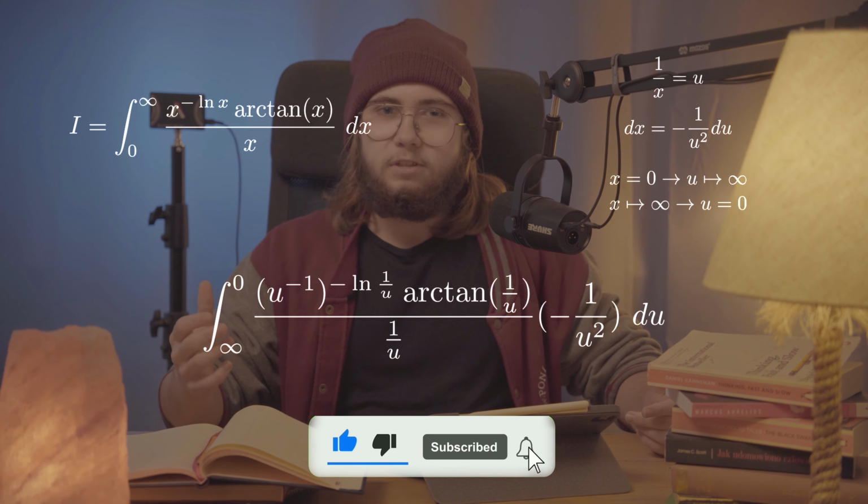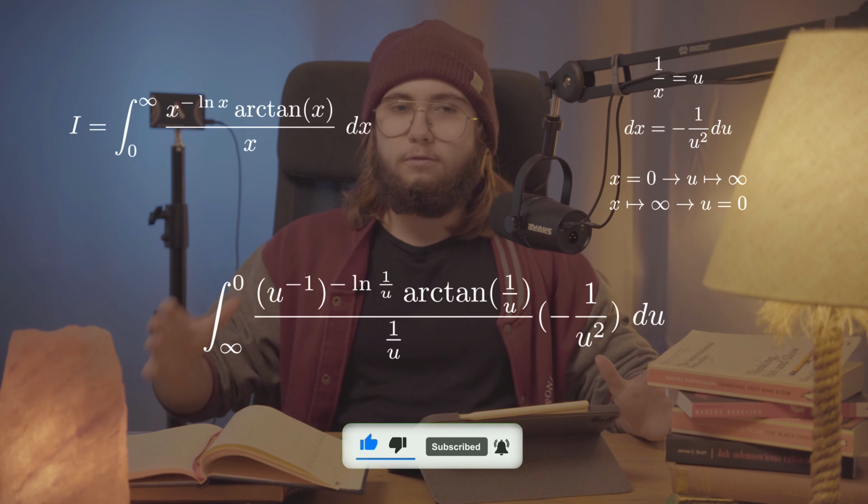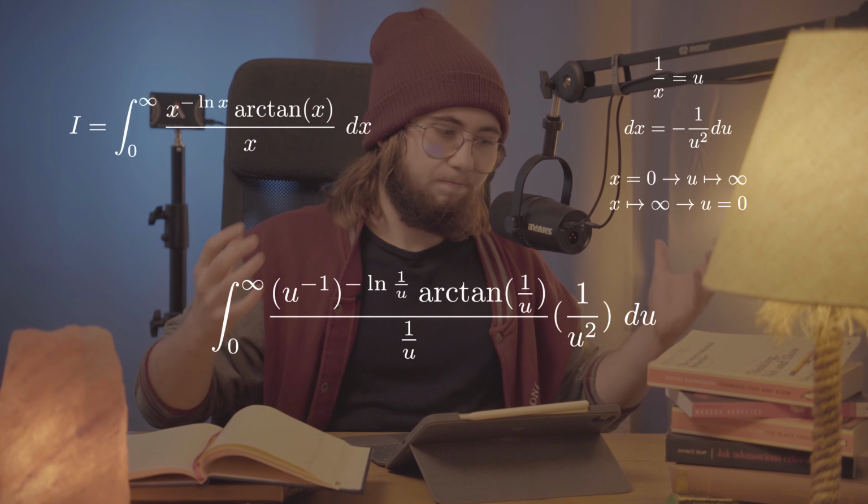But now I can use that negative sign in front of the du to flip those bounds of integration so they don't look as weird as they do now. Now, how can I simplify this integral further?